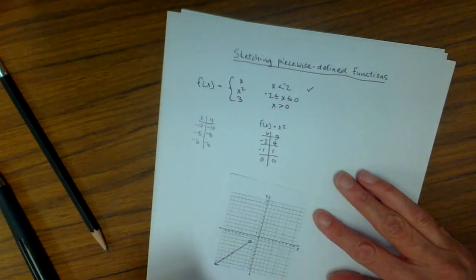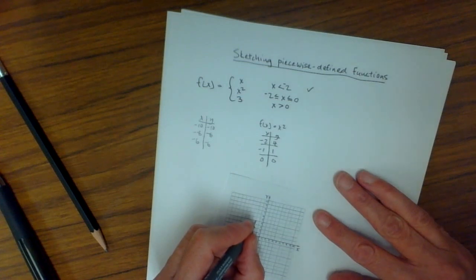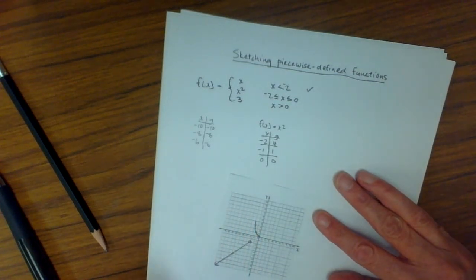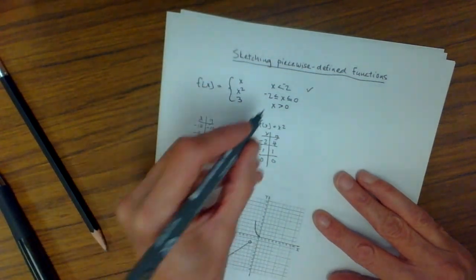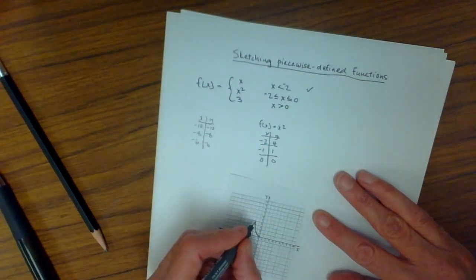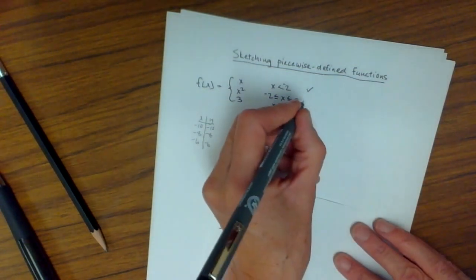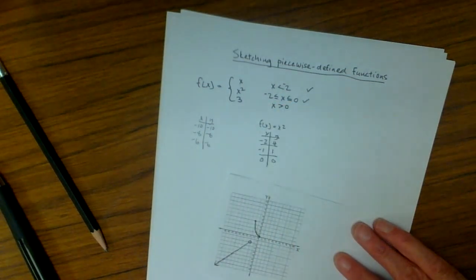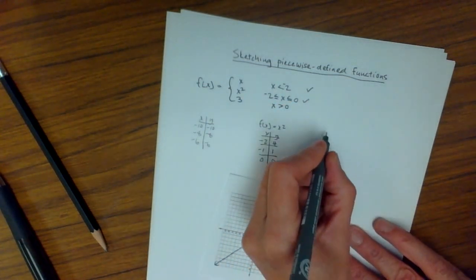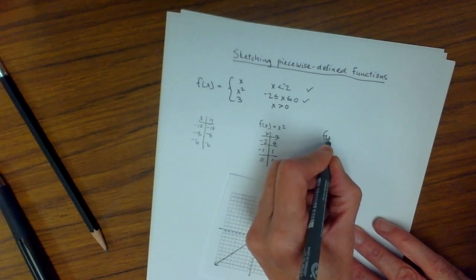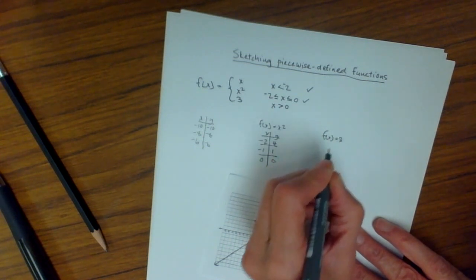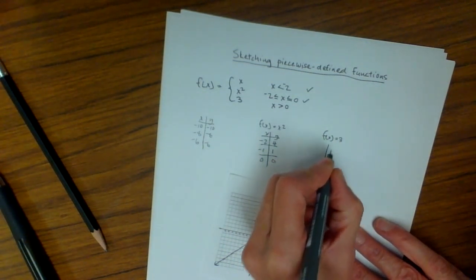I have my parabolic shape. So here I'm going to draw it, but I'm not going to go any further because that only applies between -2 and 0. The endpoints are included, so I'm going to make them filled in circles. That's the second piece. The last piece says the function is equal to 3 when x is greater than 0.